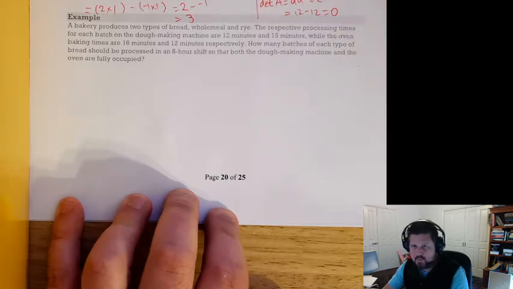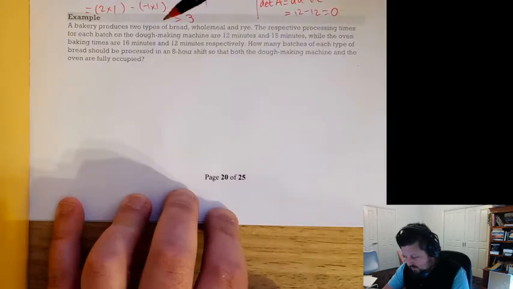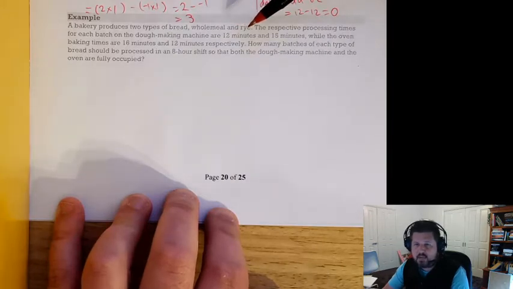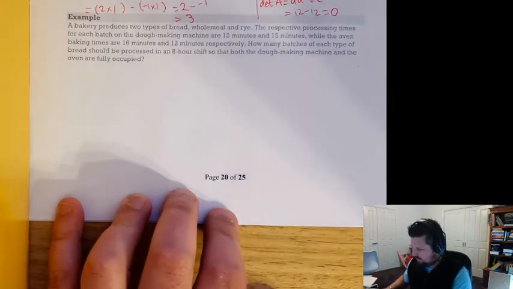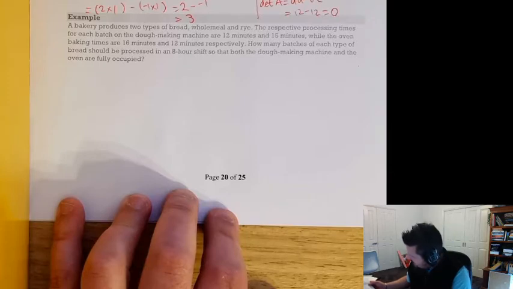Likewise, it goes on and talks about the oven. The oven baking times respectively again are 16 minutes for the wholemeal and 12 minutes for the rye. The question goes on and asks how many batches of each type of bread should be processed in an 8-hour shift so that both the dough making machine and the oven are fully occupied. Now, we had the chat before about the steps to deal with these types of questions. First is to read the question a few times and to understand it. And then the second part is to identify the unknowns and also to assign appropriate pronumerals to them.